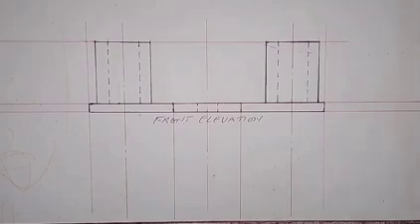Alright, this is the front elevation. So we are done with the front elevation. So let's meet in a video for the top view or the plan.